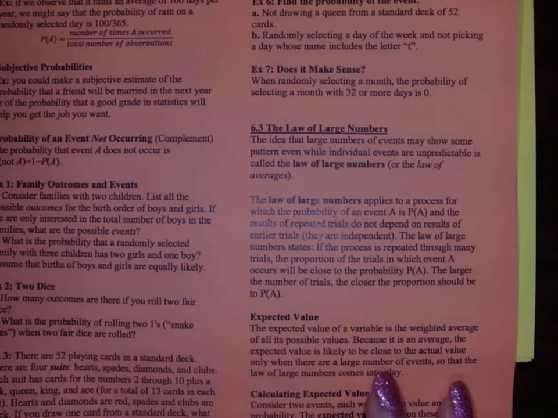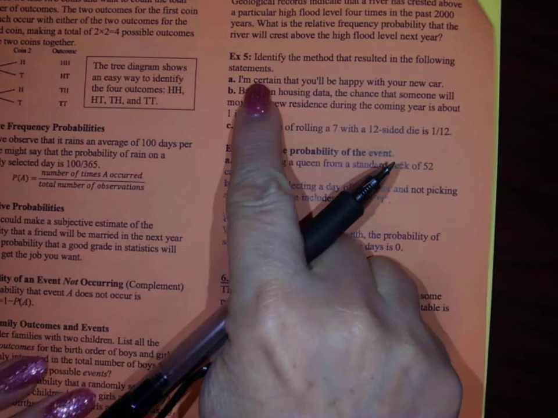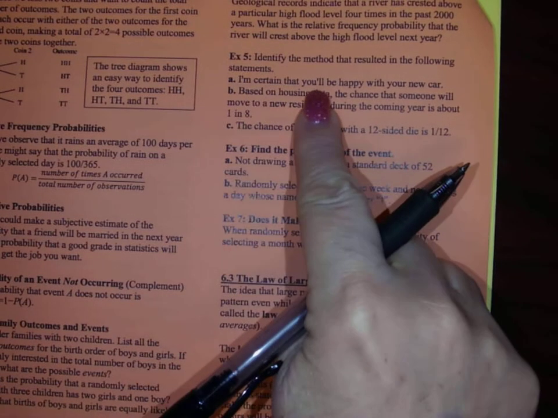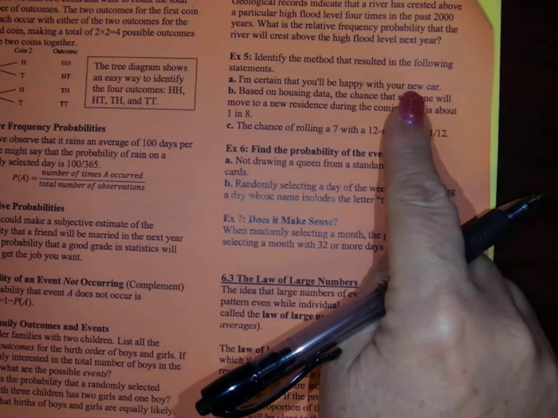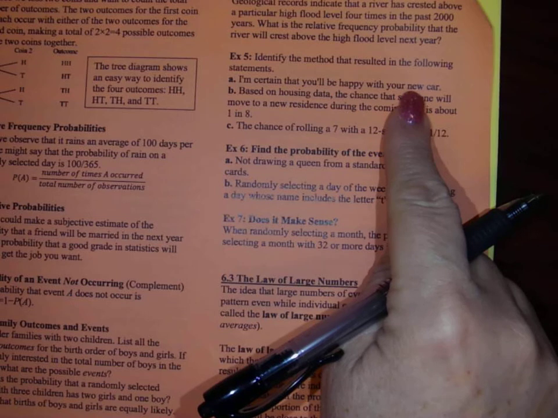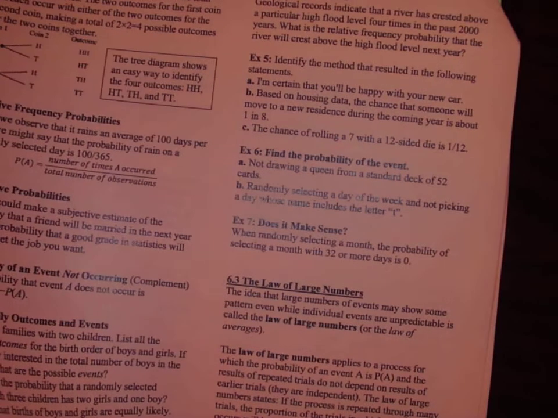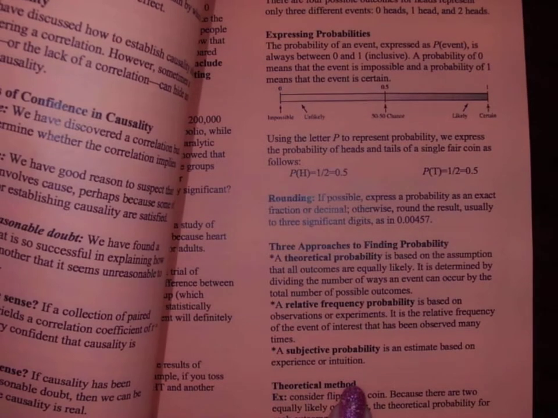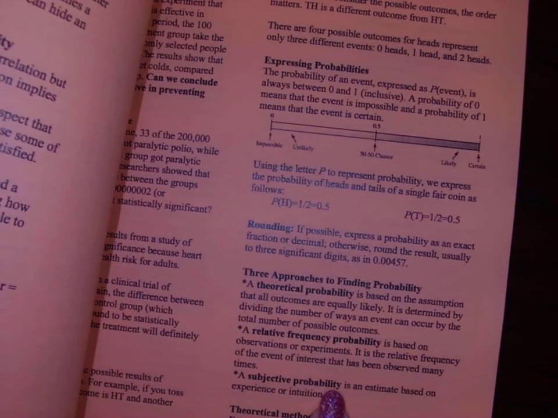So example 5 says to identify the method that resulted in the following statements. I'm certain that you'll be happy with your new car. So we're looking at the type of probabilities. So remember, we had 3 types. We had theoretical, relative frequency, and subjective.